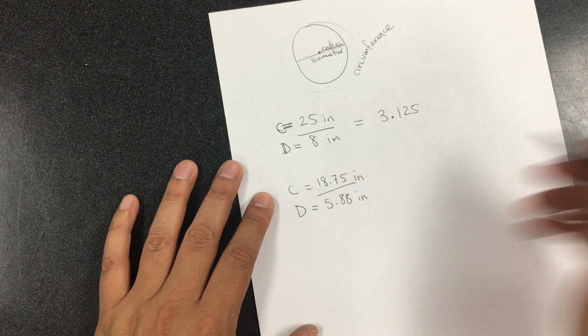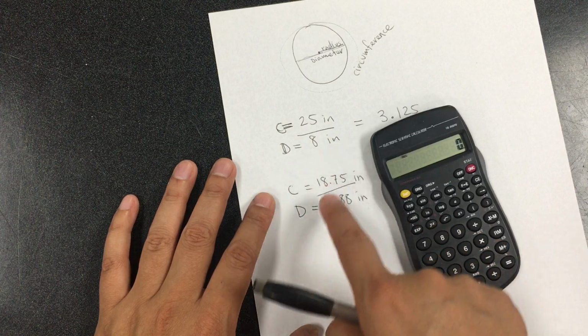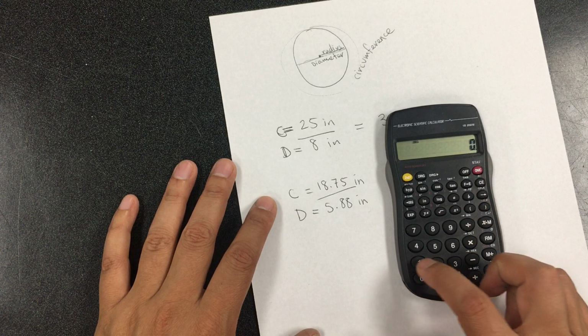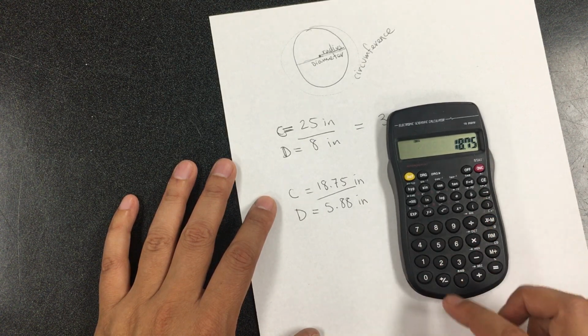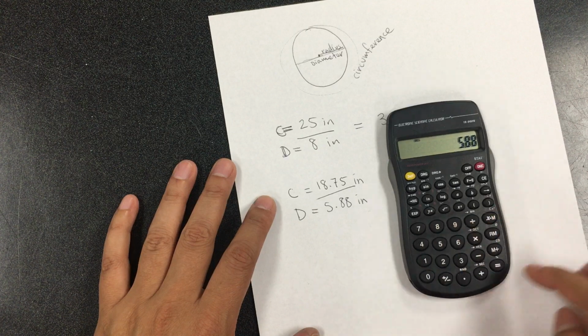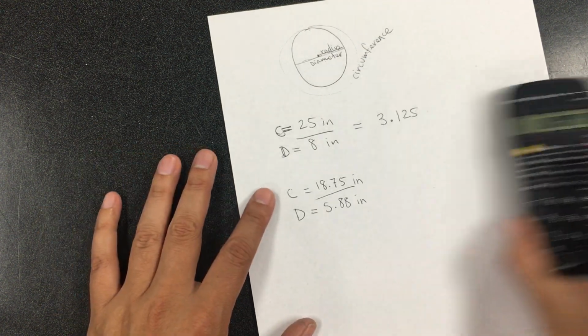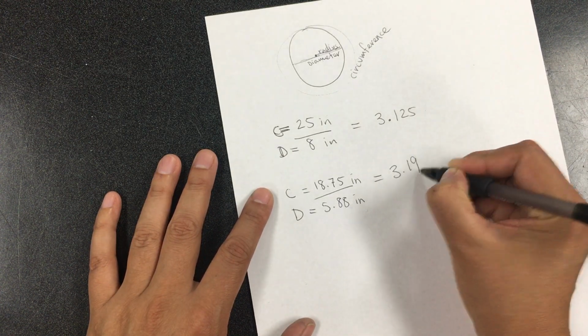And so if we divide those two numbers, again, the circumference divided by the diameter of the circle, what will I get? 18.75 divided by 5.88 gives me 3.19 or so. So that's 3.19.